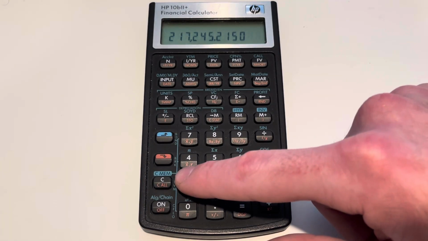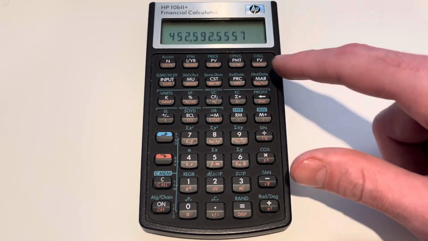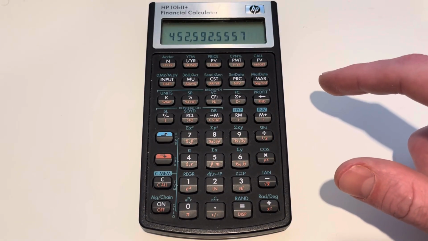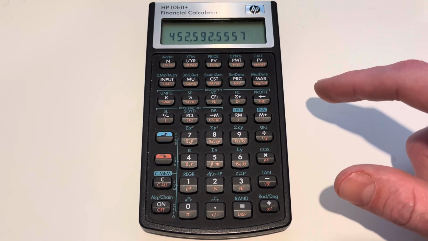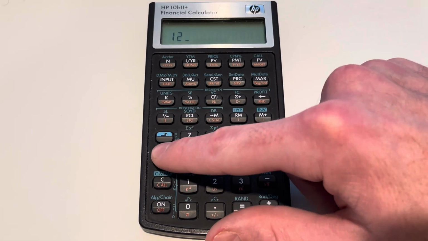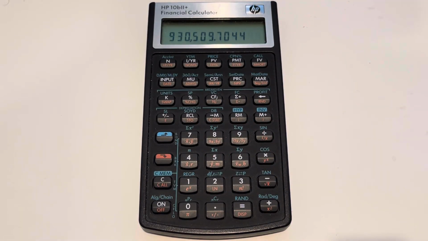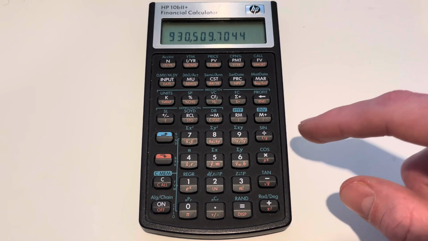Now let's see what it is if we have 10%. It is now $452,000, and at 12%, it is $930,000. So it's $930,000 for 12%.